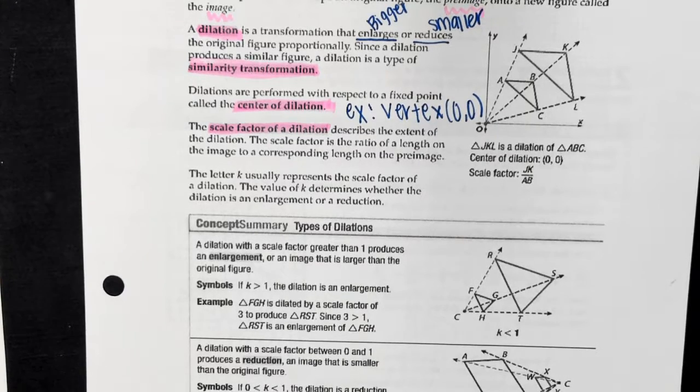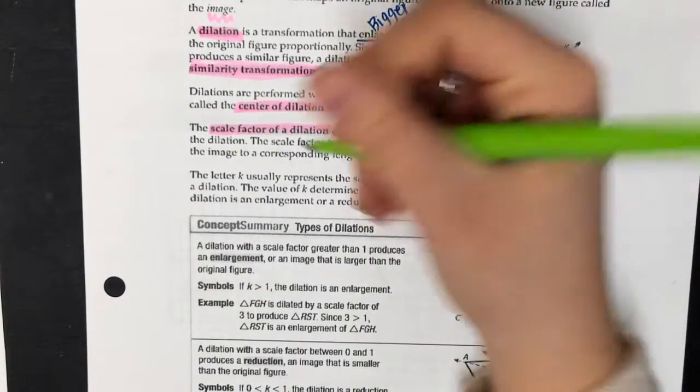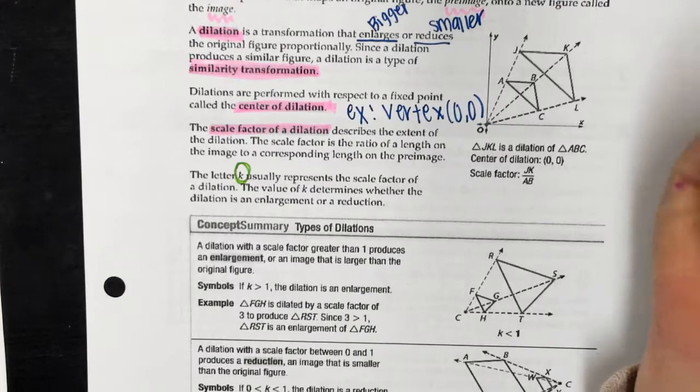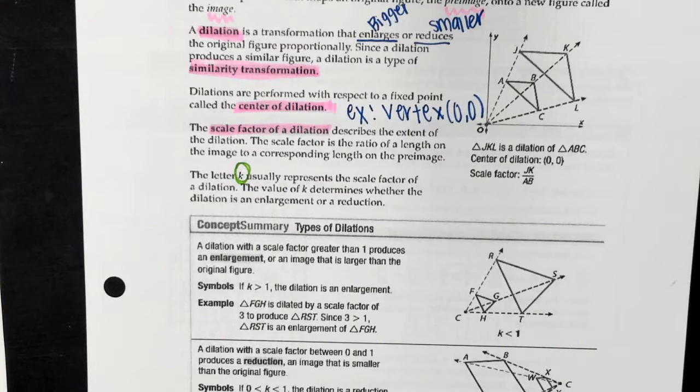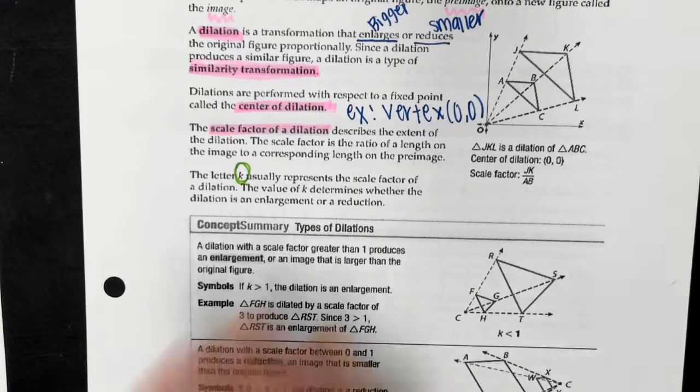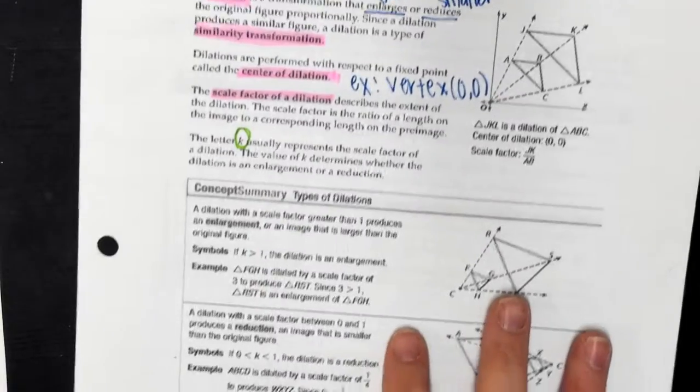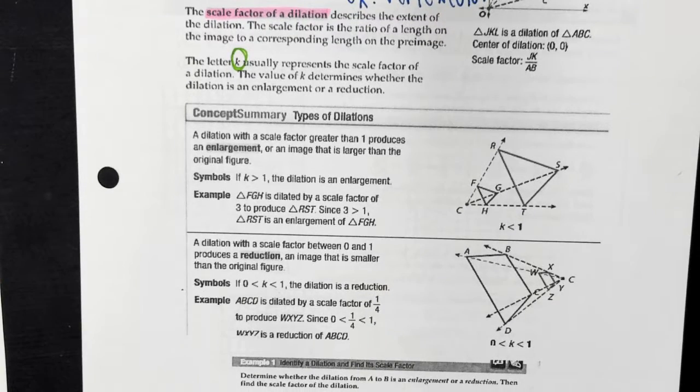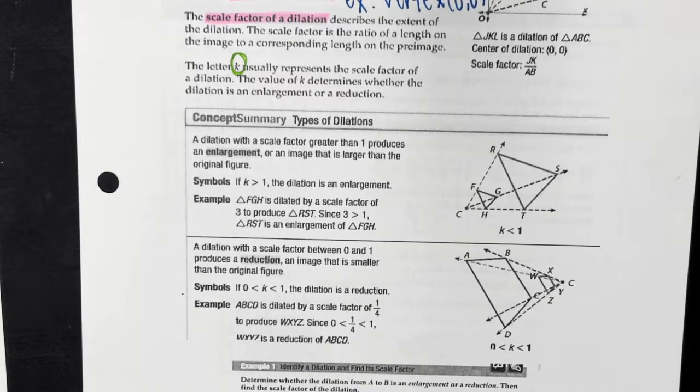Okay, dilations also can have a scale factor. It tells us what ratio the image is corresponding to. It tells us what the ratio is between the two images. In this lesson, we're going to refer to the scale factor as K. So whenever you see K, that's just a letter that represents the scale factor. Just like M stands for, most of the time, slope. What's B stand for? Y-intercept. In this case, we're going to let the letter K signify scale factor. We can find the scale factor to determine whether it got bigger or whether it got smaller.